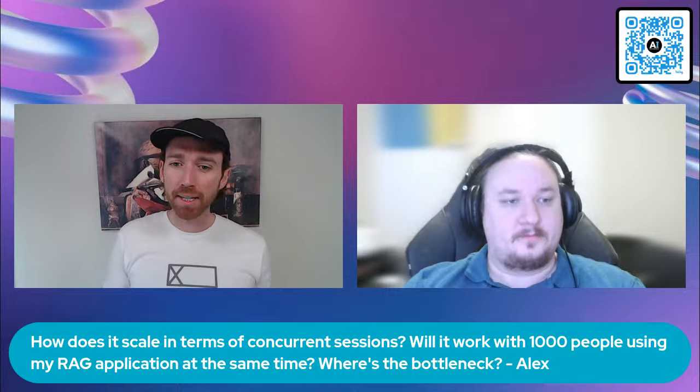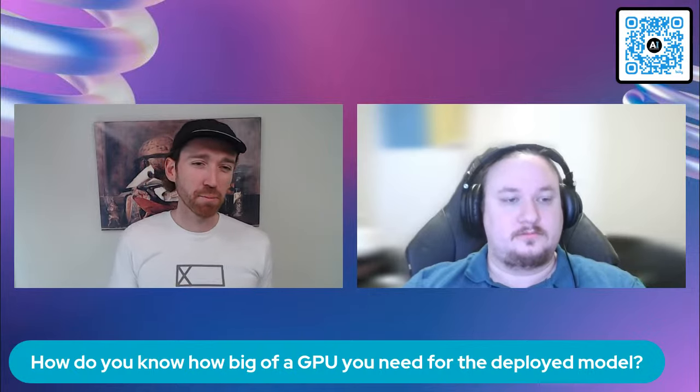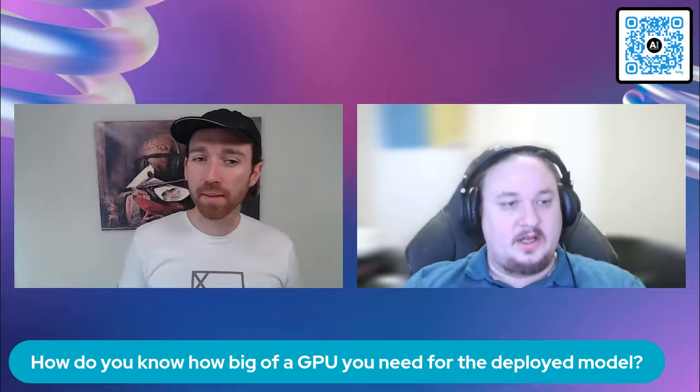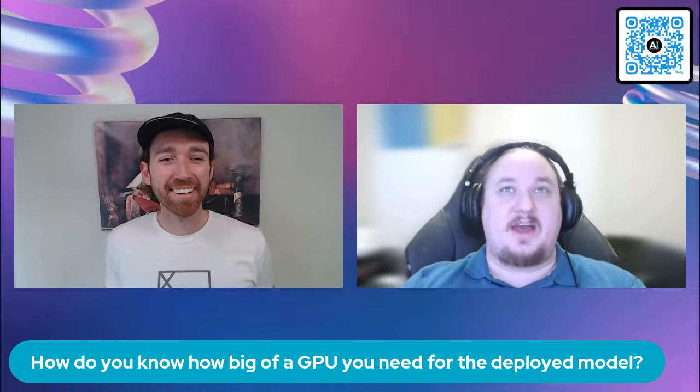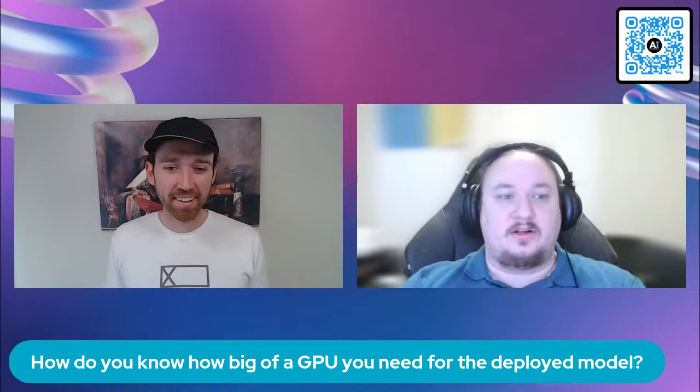So the next question is about GPU size. How do you know how big of a GPU you need for the deployed model? And maybe we can take Mistral 7B that we use today as an example case. You're going to need a bigger GPU than you probably expect, most of the time. It really depends on how you're serving the model.